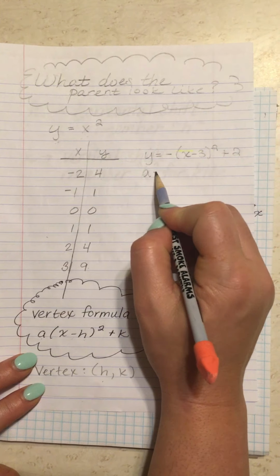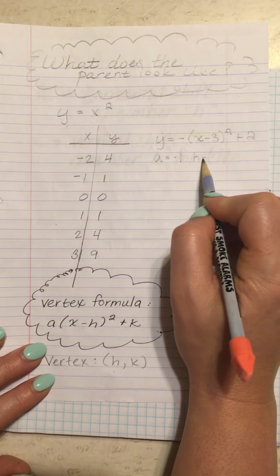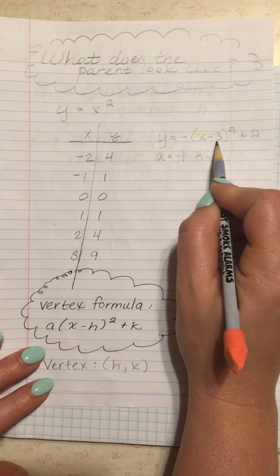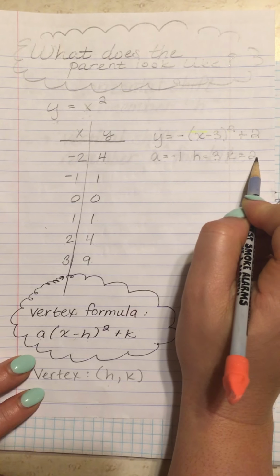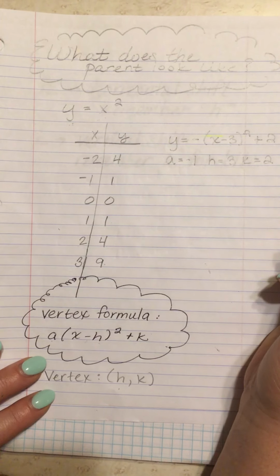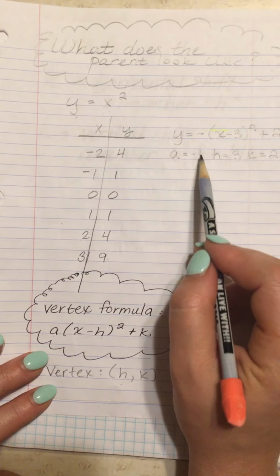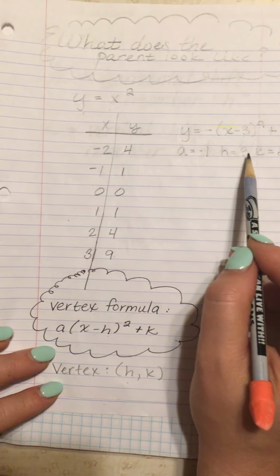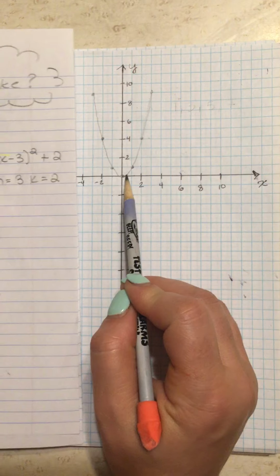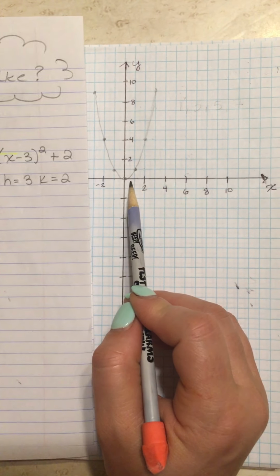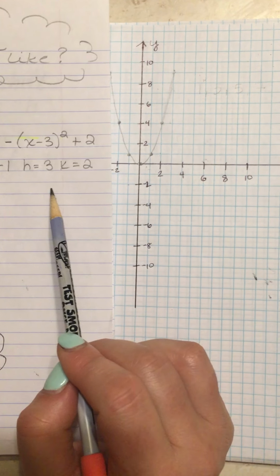So our a equals negative 1. Our h equals 3 because we're flipping this, right? Our k equals 2. So this is not as hard as you think. What we're going to do is go back to our graph and graph this. So remember your parent function. Let's go back to our graph and look at our parent function. All we're going to do with this parabola is shift it, and we're going to talk about how we're going to shift this.